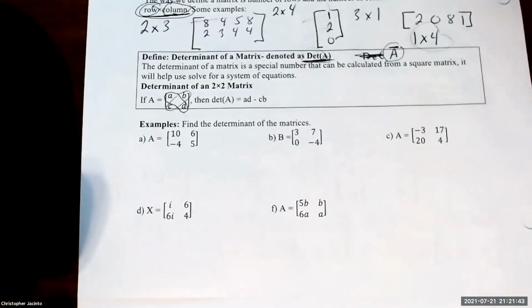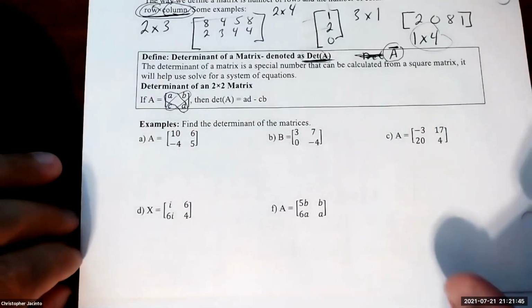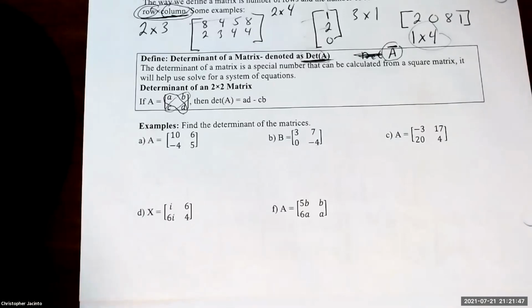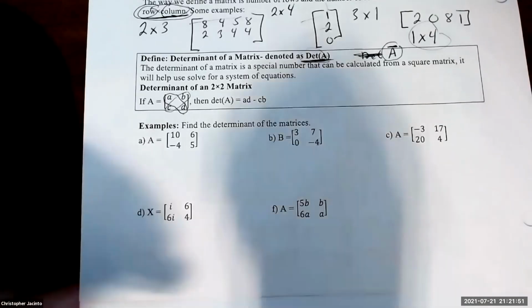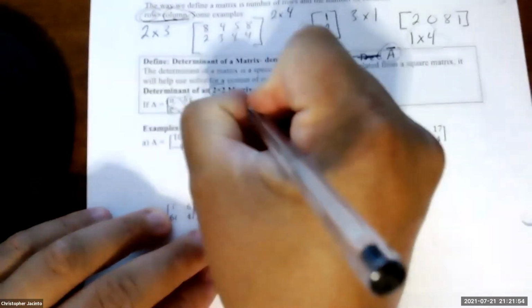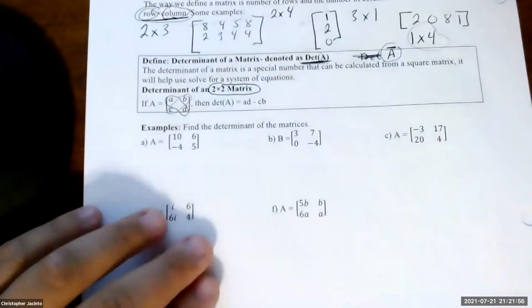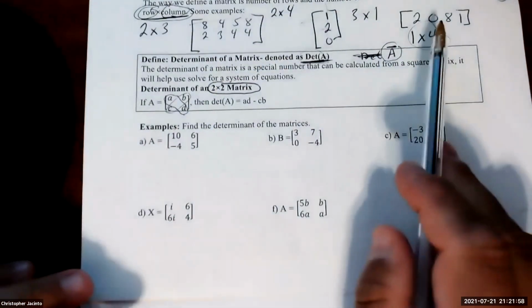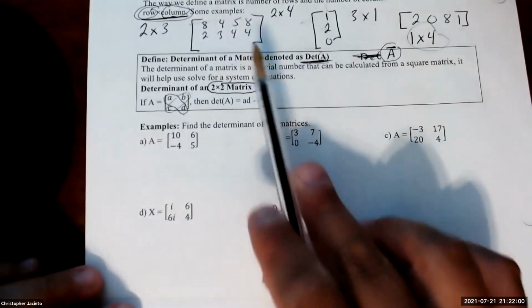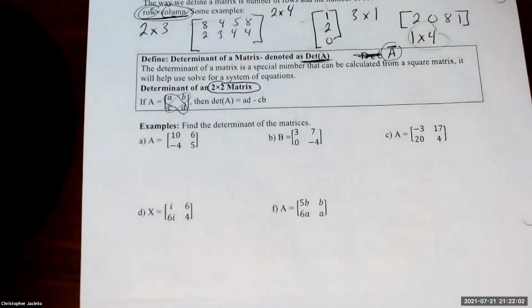And again, if you're wondering why we care about that, just give it some time and you'll figure out why we care about finding the determinant of a matrix. And that's it. The key thing is it has to be a 2 by 2 matrix. This is the only way to find the determinant. So in other words, we can't do this one, this one, this one. It has to be a 2 by 2, or whatever they call it, an n by n. We'll talk about that also in a little bit.